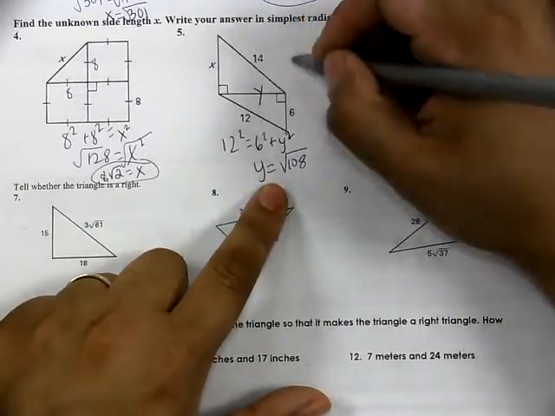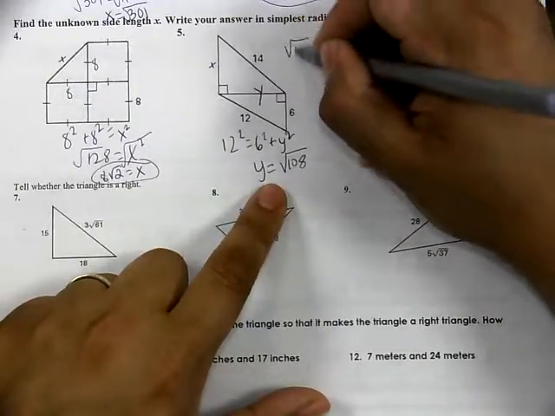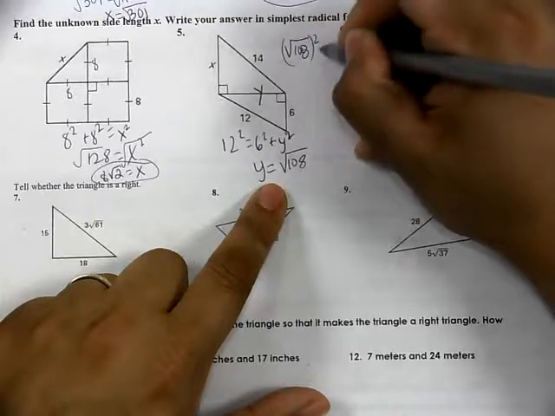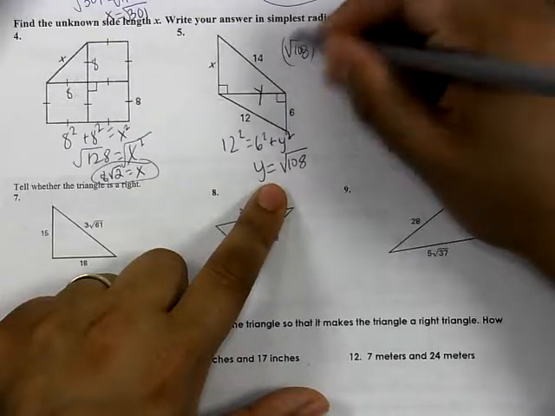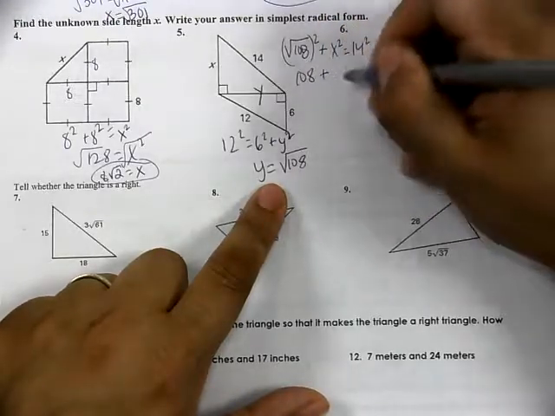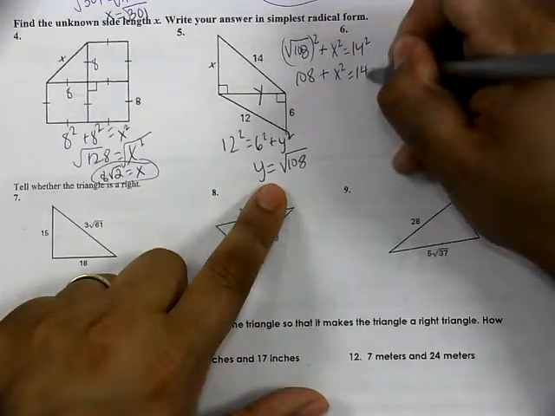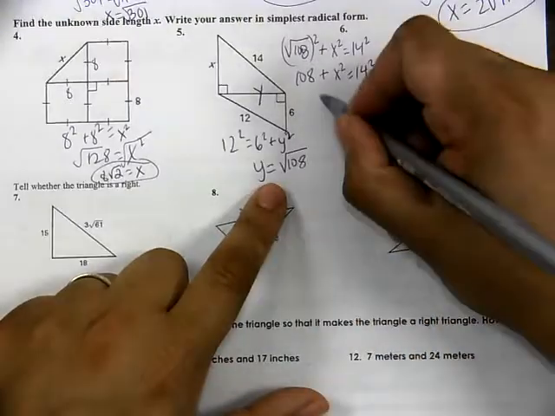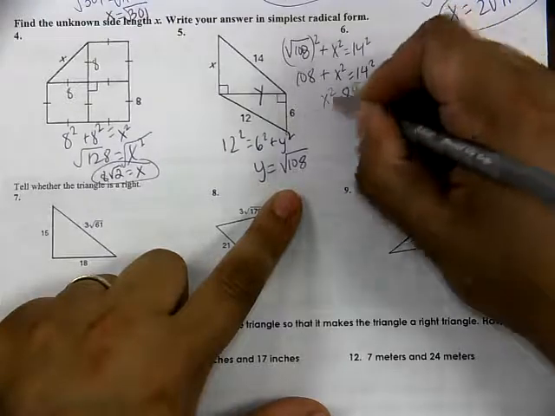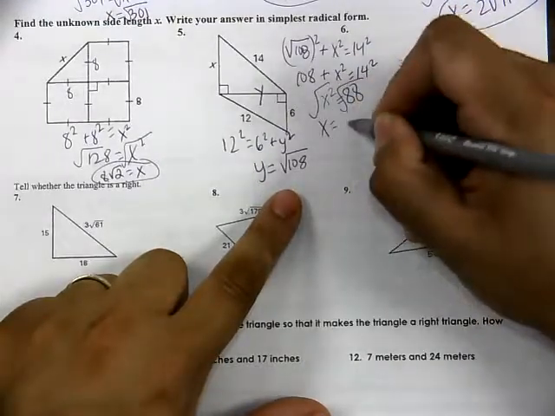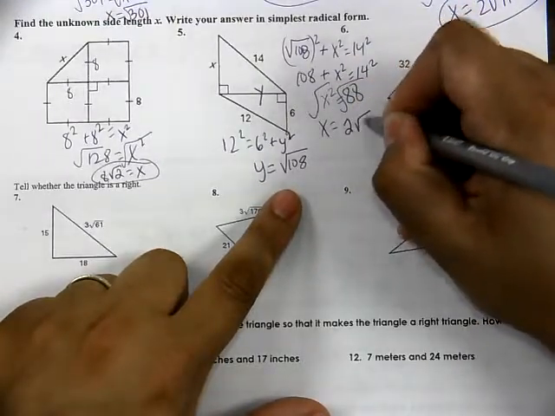Same idea for the x now. So you want to do the square root of 108 squared plus x squared equals 14 squared. Now the square root of 108 squared is just 108. So this is what we're looking at. Then I subtract and I square root to find my final answer, which comes out to 88. And when I square root 88, I can write that as 2 root 22.